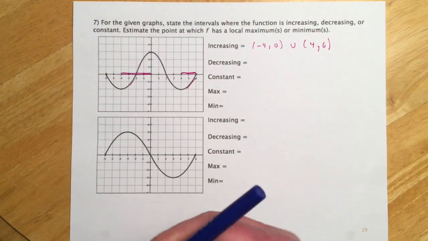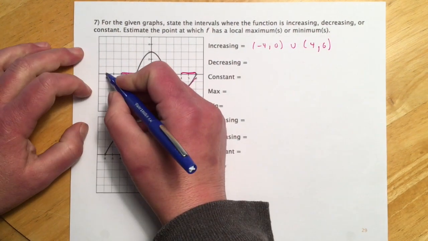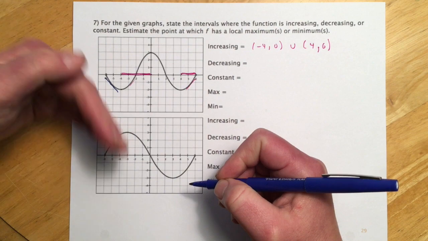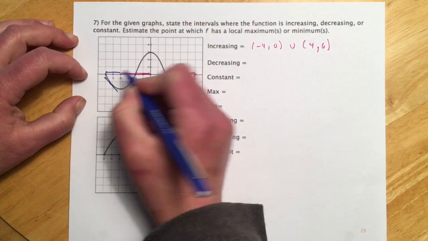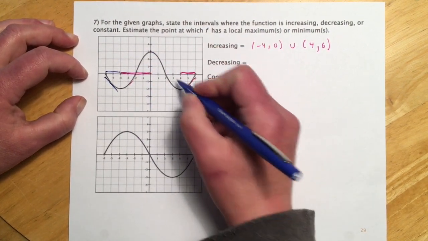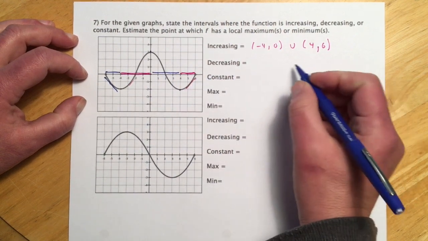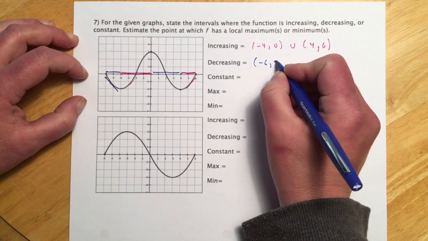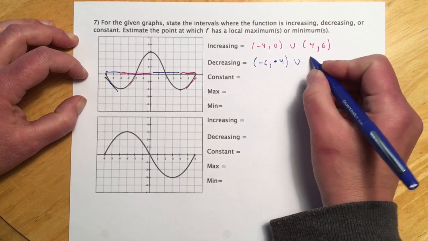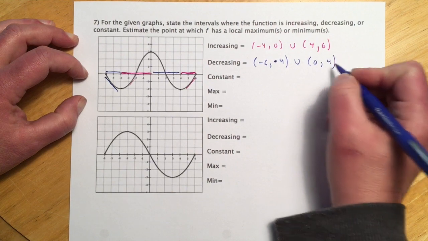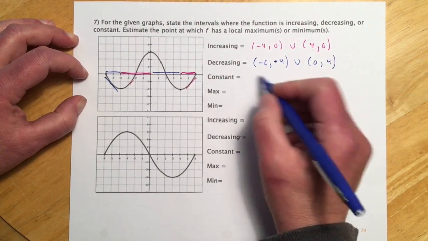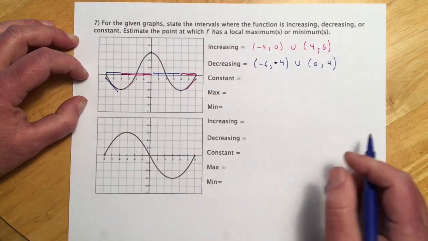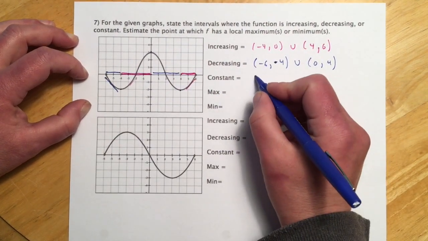And then let's see, for decreasing, that's these other areas. So all through here it's getting smaller. If I look at the slope, it would be negative there. So this is going to be decreasing, and likewise from here to here is going to be decreasing. So this is going to go from -6 to -4, union 0 to 4. Constant, we don't have an interval where it does that. We do have a couple of points where it's doing that, but that's that first quarter calculus thing again. So we'll just say none.